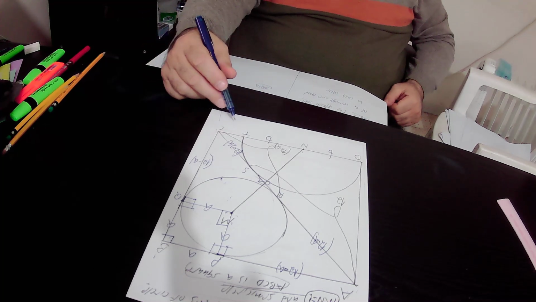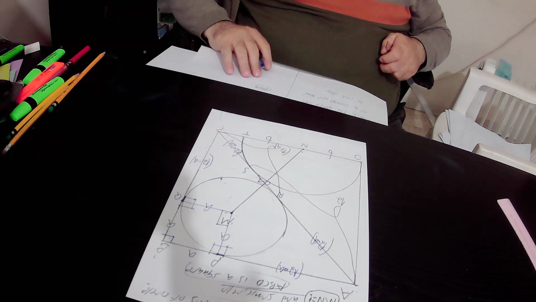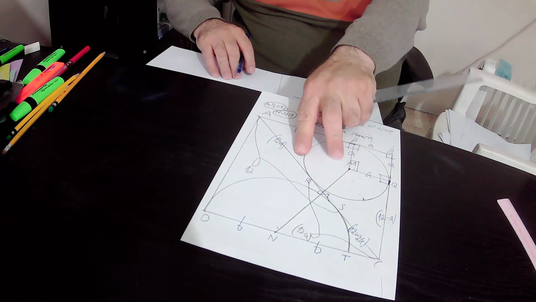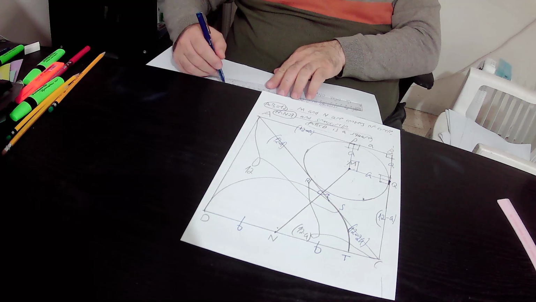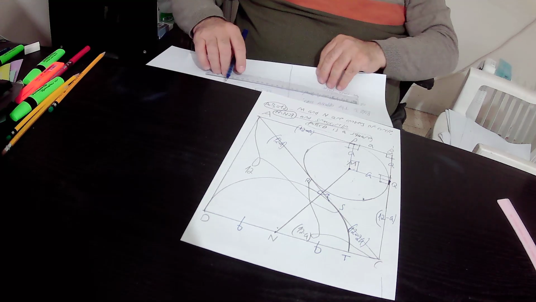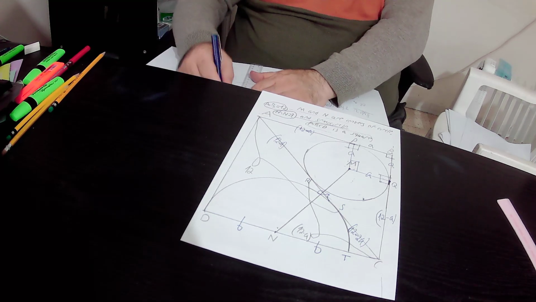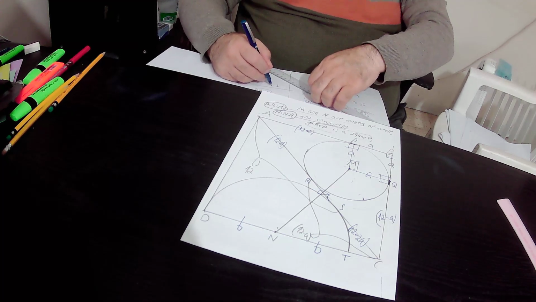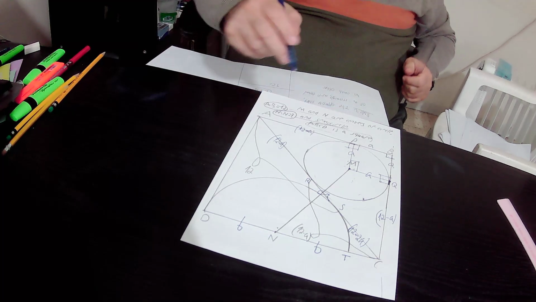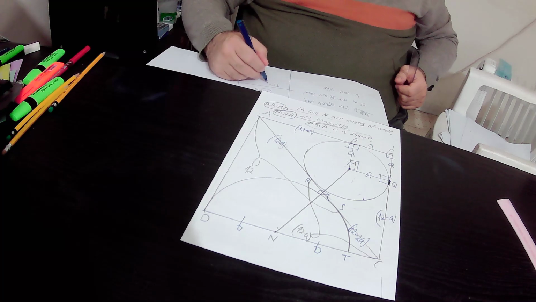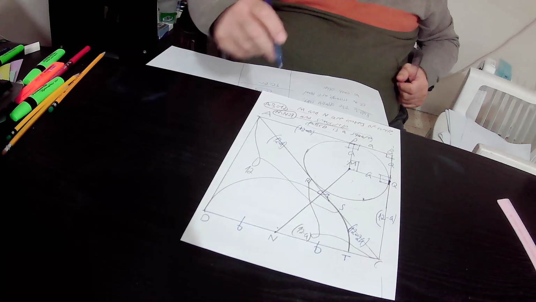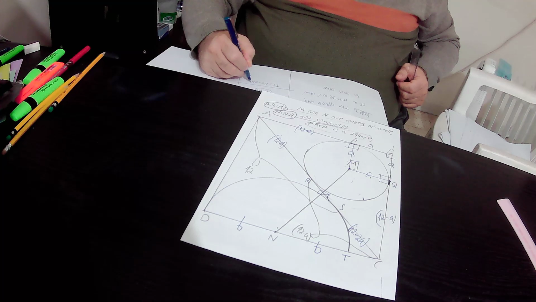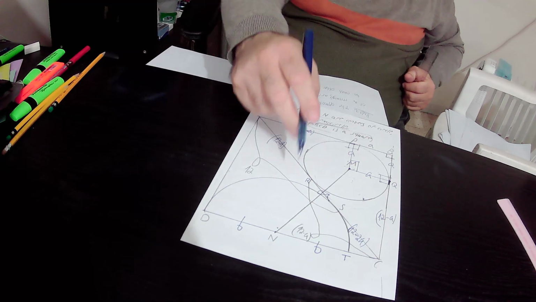And what is the value of line segment TC? From the drawing, it is very easy to see that the value of line segment TC is equal to DC minus DN minus NB.